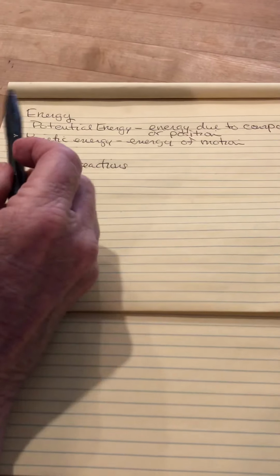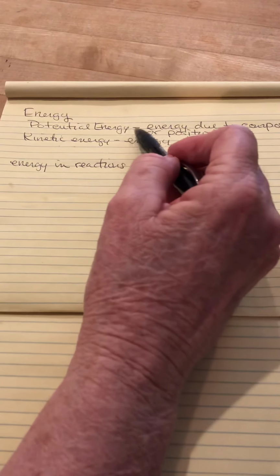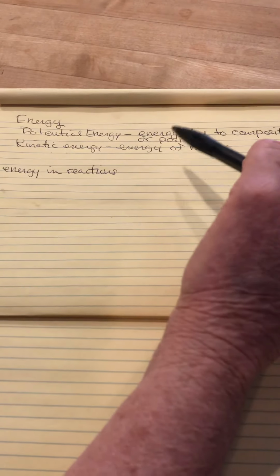So the last part of chapter 4 talks about energy. And as you guys probably all know, we classify energy in two ways. It's either potential energy or kinetic energy. Potential energy is energy that's due to the composition or position of something.